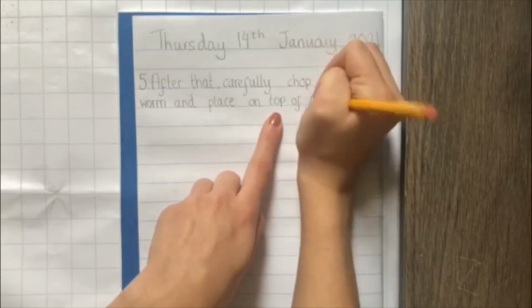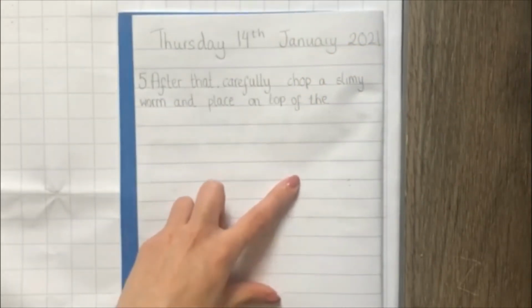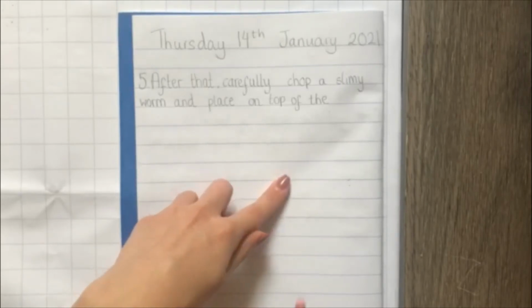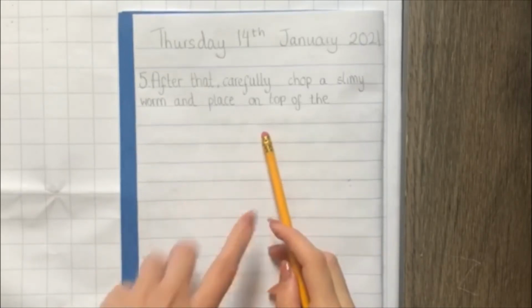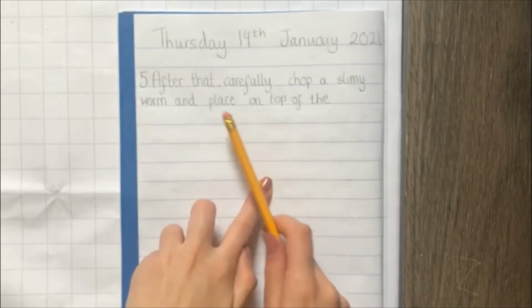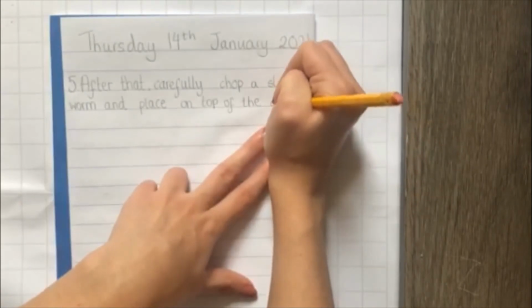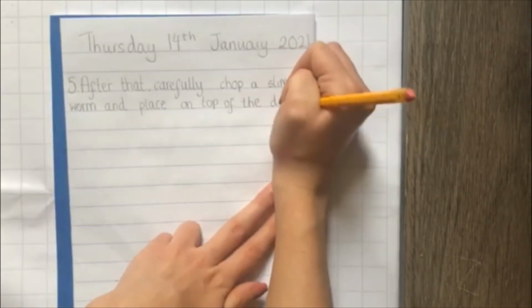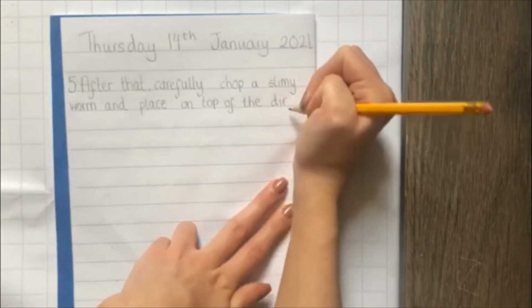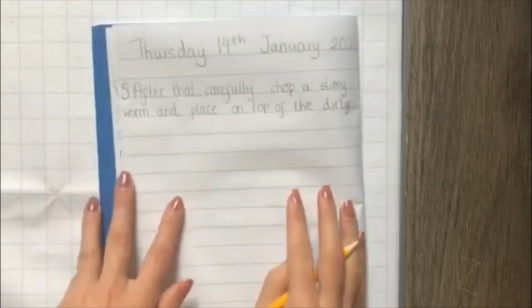of the. Now we're not going to have cheese here, so I need to think about what ingredients I put down before this. I know in mine I have dirty leaves, so I need to place it on top of the dirty. Got my adjective, dirty, whirl and twirl. Dirty leaves.